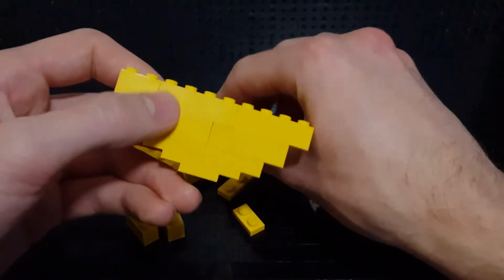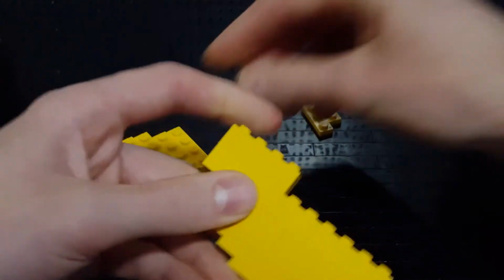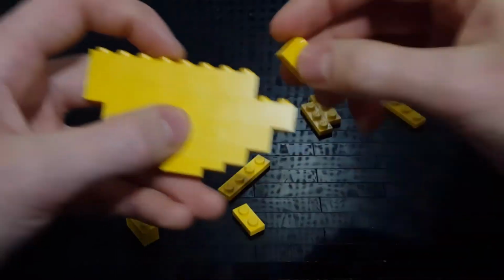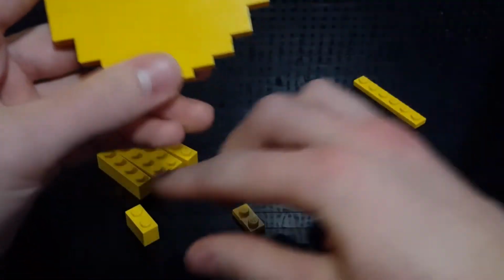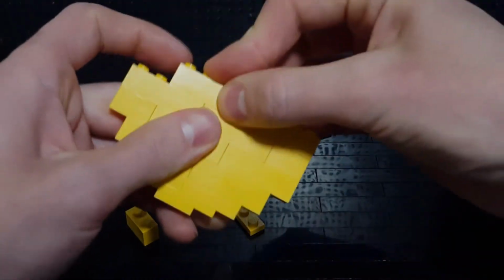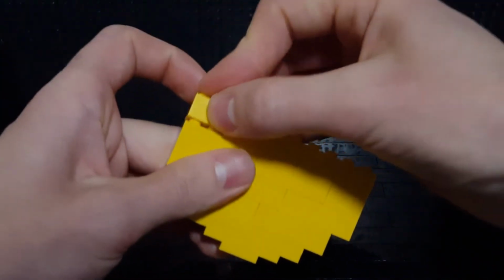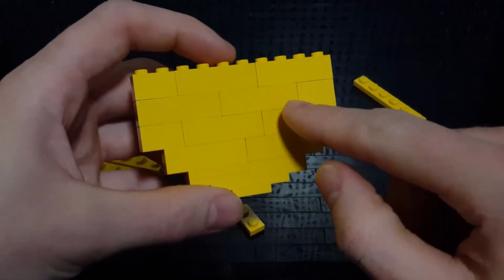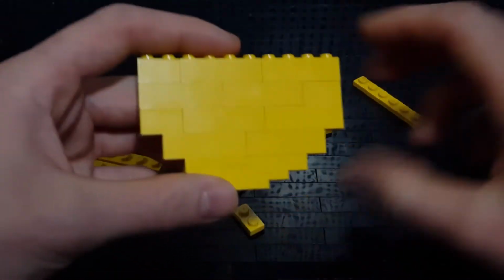The next layer is also going to be 10 studs long. I'm just going to change it up so that I make sure to overlap each seam on the way across. And then I have one more layer that is 10 studs long right here. So you could certainly use a 1x10 if you had one. Otherwise, if you're using anything shorter, make sure you overlap at every seam right there.